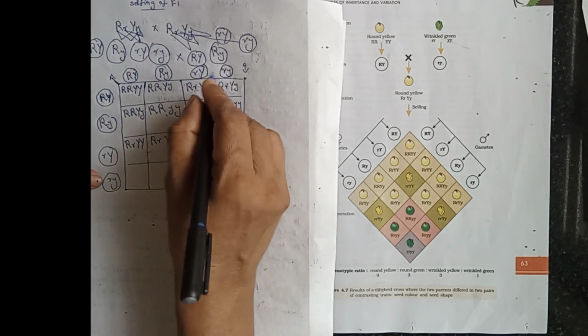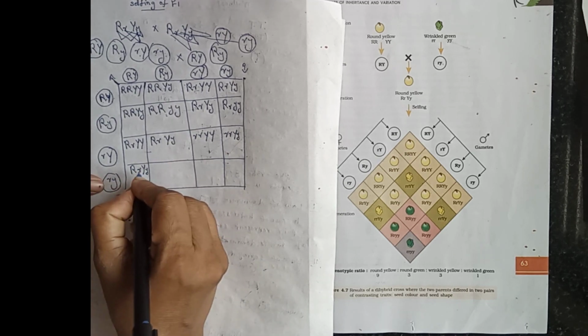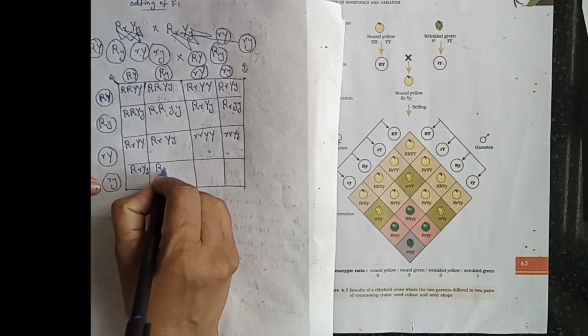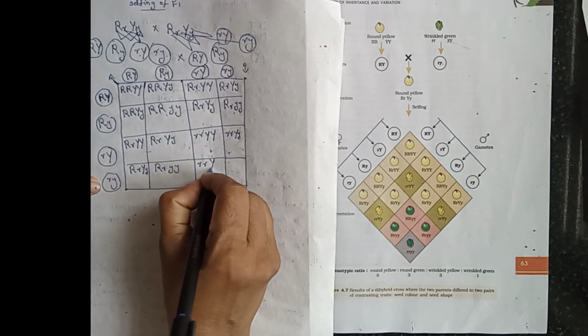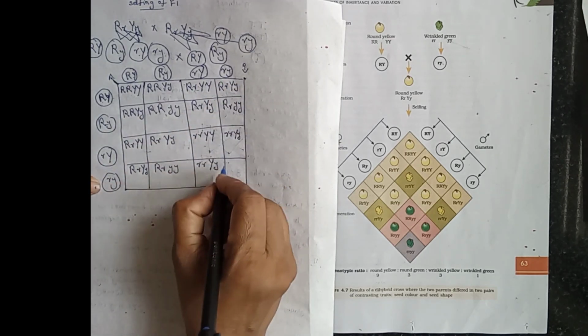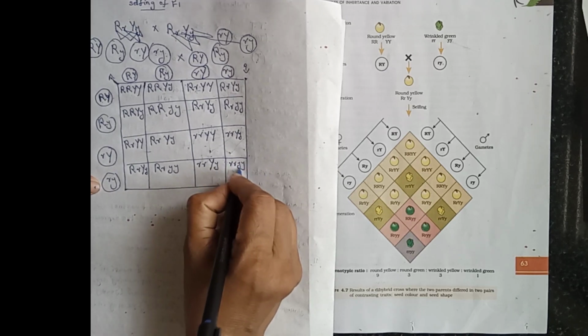Next capital R, small r, capital Y, small y, capital R, small r, small y, small y, next small r, small r, capital Y, small y, last small r, small r, small y, small y.